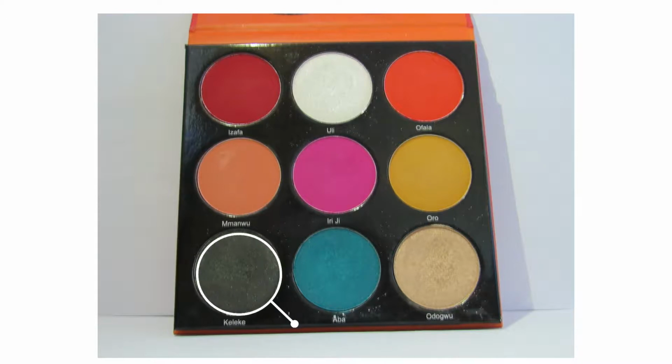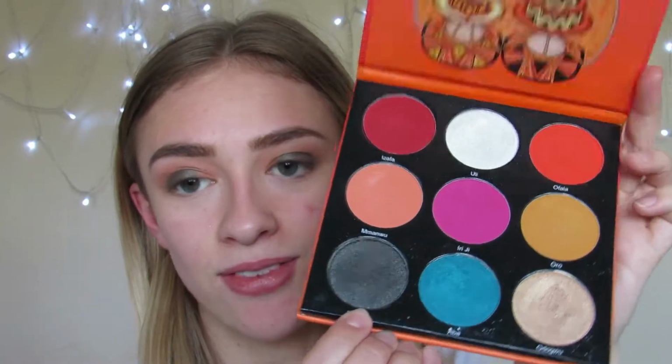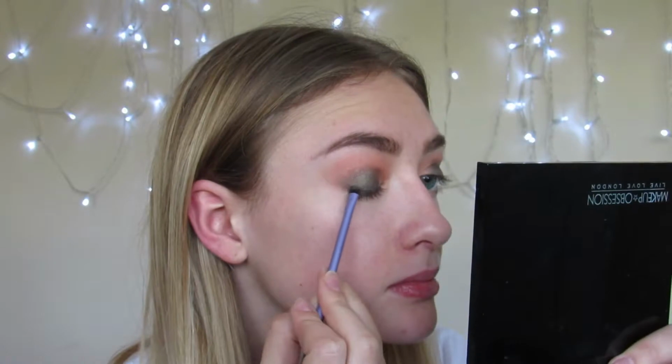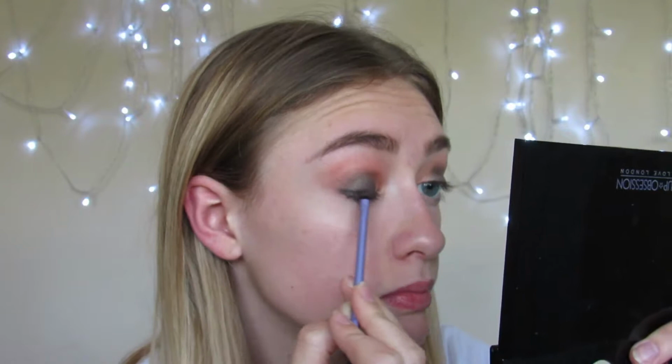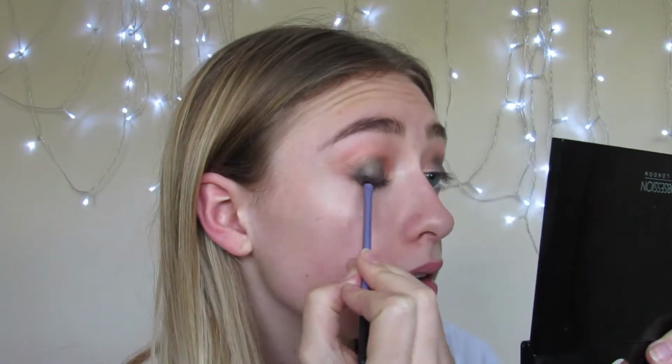The only colour I have that I could possibly use for a definition colour in the outer corner is Kelek in the Festival palette. So I'm going to take this on a small brush, I'm going to add this into the inner corner, but I'm only going to keep it to the upper lash line. Okay, this isn't too bad. Inner corner of the eye, I'm going to be using the Dazzle Dust from Barry M in the colour 39.